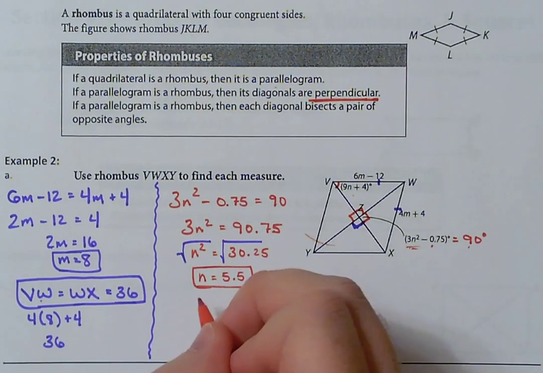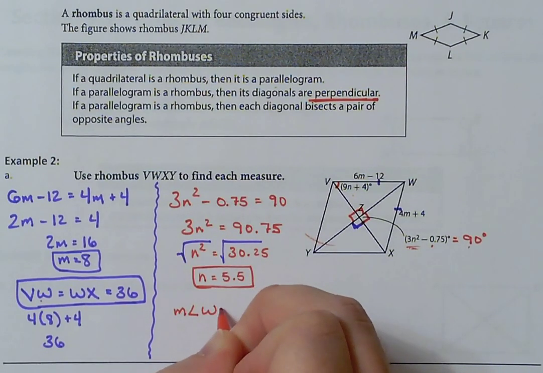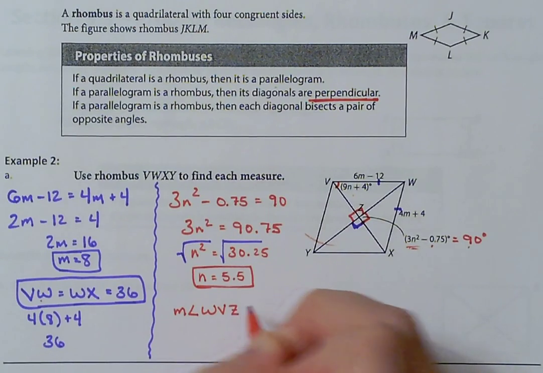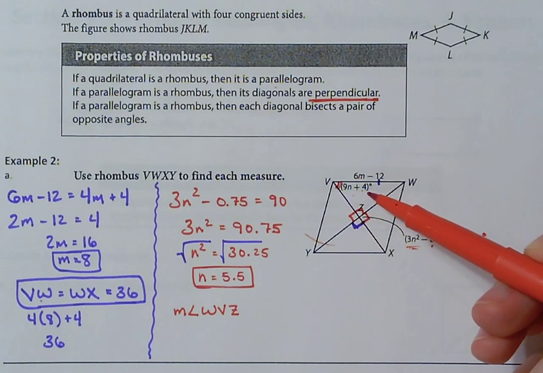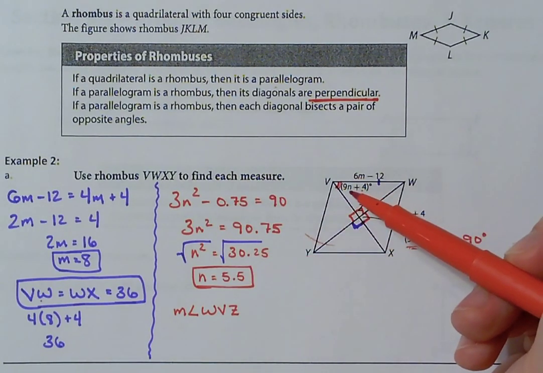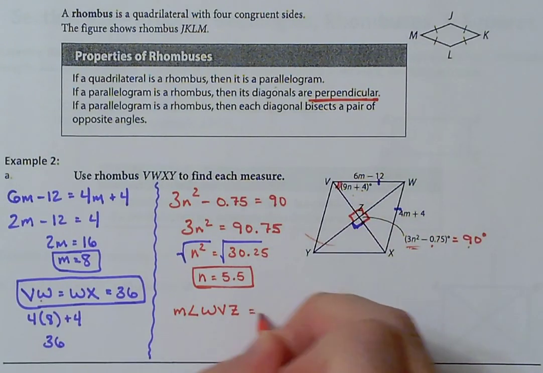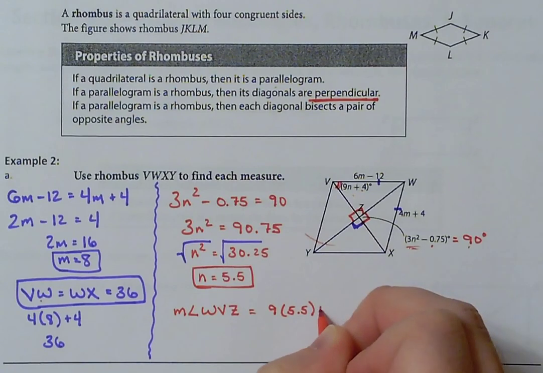And if I want to know what the measure of angle WVZ is, so that's this angle right here that involves the 9n plus 4, we're just going to take 5.5 and plug it in for n. So we're going to have 9 times 5.5 plus 4.